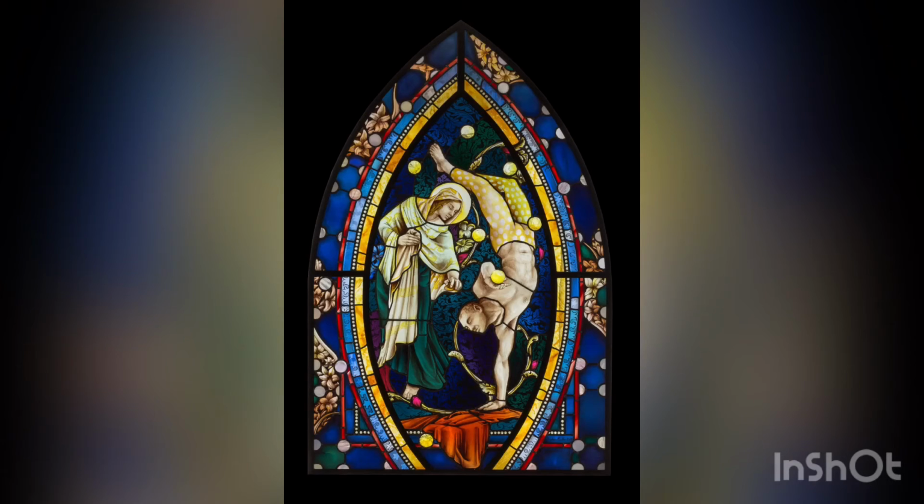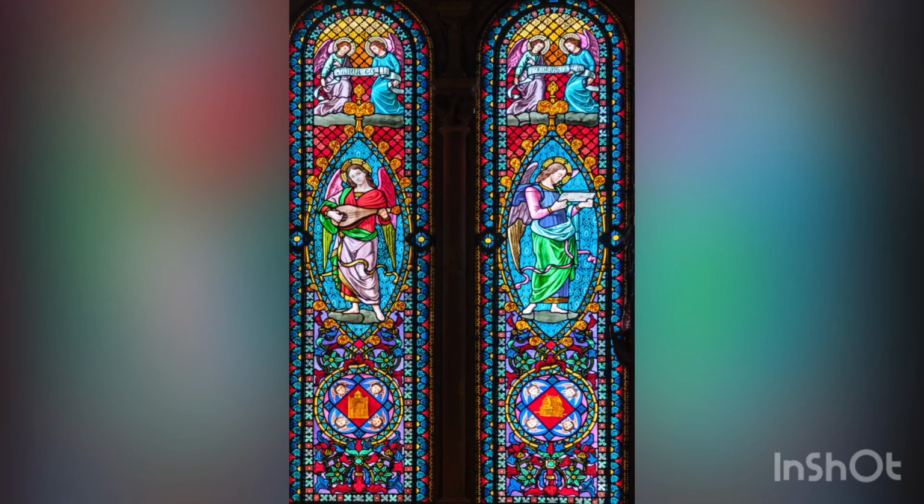But luckily, there was a revival of the early techniques in the mid-1800s, and artists went back to creating colored glass and using the lead strips in their designs. The effects are much more beautiful.